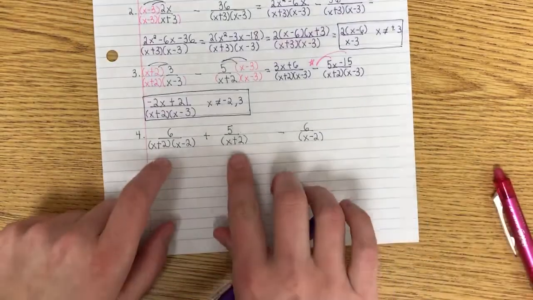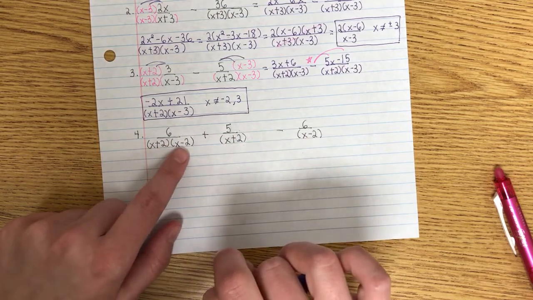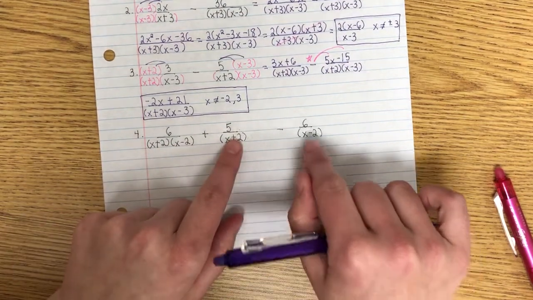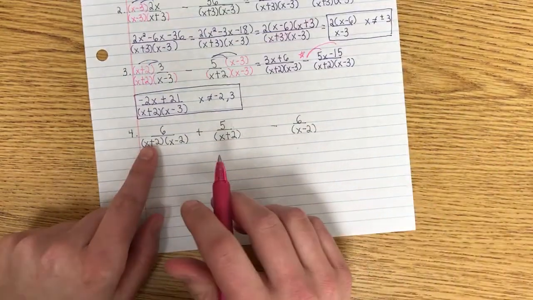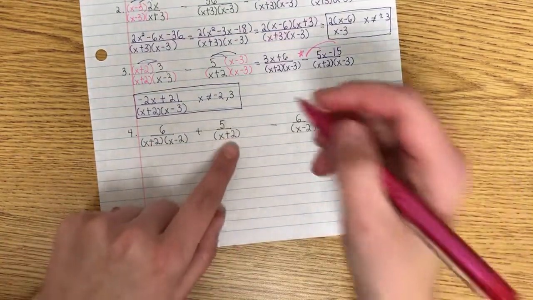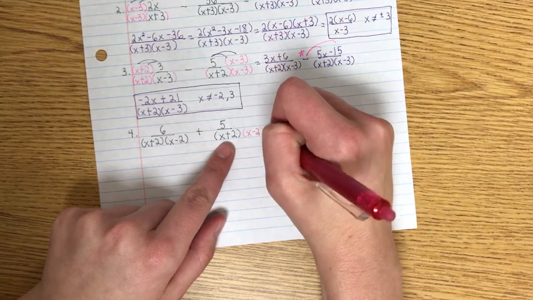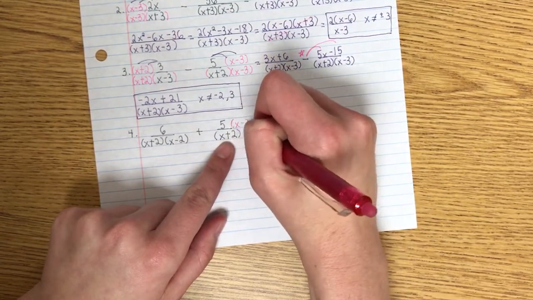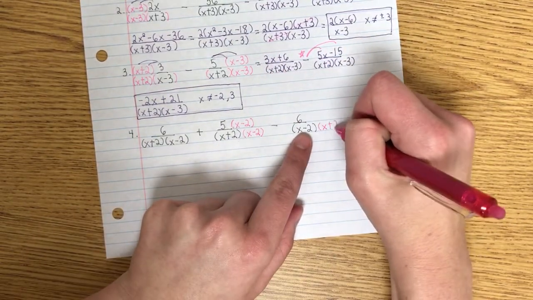Now last one here. So I've got 3 terms here. This one has (x plus 2)(x minus 2). This one has x plus 2. This one has x minus 2. So the common denominator to get would be (x plus 2)(x minus 2). So on this one here, we're going to multiply both top and bottom by x minus 2. Okay, and then on this one here, we're going to multiply both top and bottom by x plus 2.